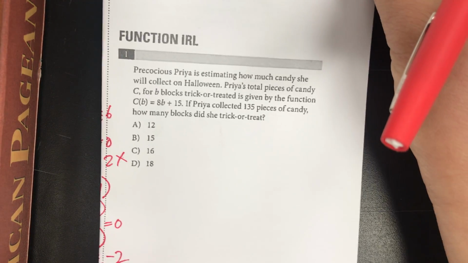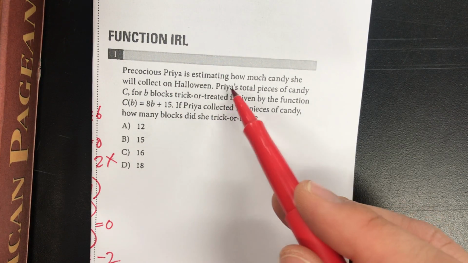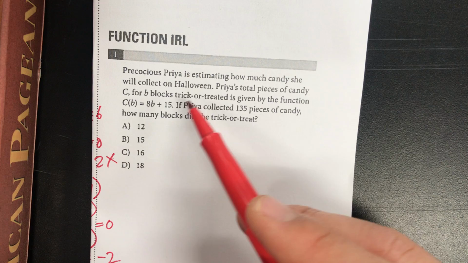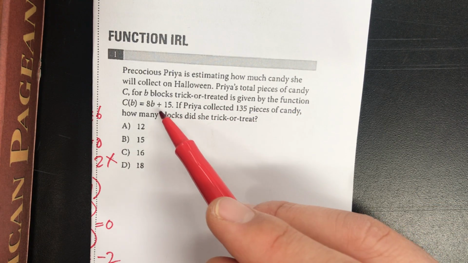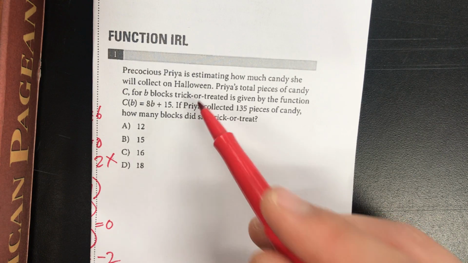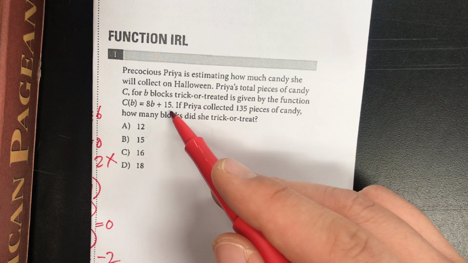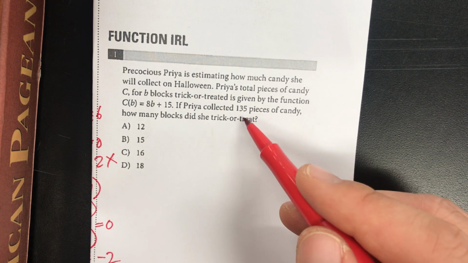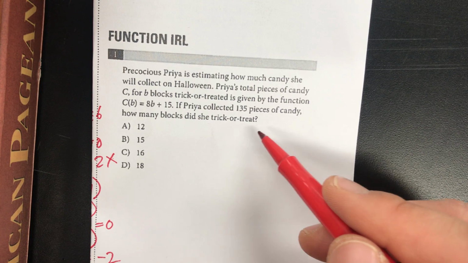The next one is going to be number 1. Precocious Priya is estimating how much candy she will collect on Halloween. Priya's total pieces of candy, C, for B blocks trick or treated, is given by the function C(B) equals 8B plus 15. If Priya collects 135 pieces of candy, how many blocks does she trick or treat?